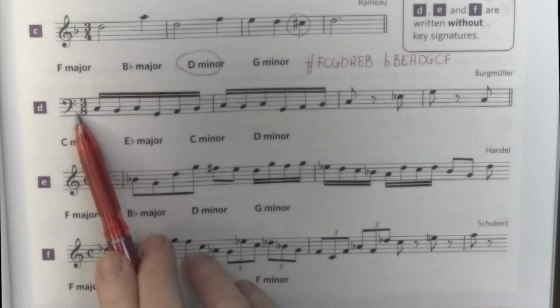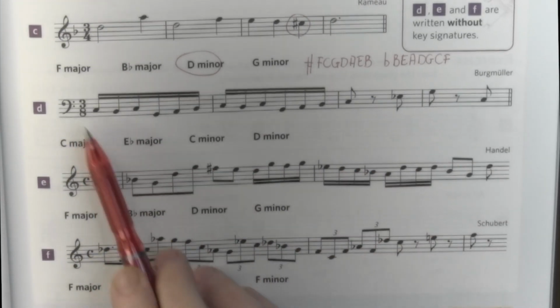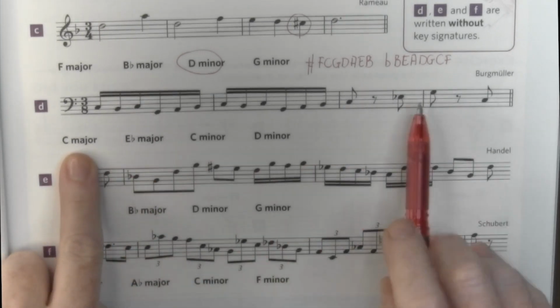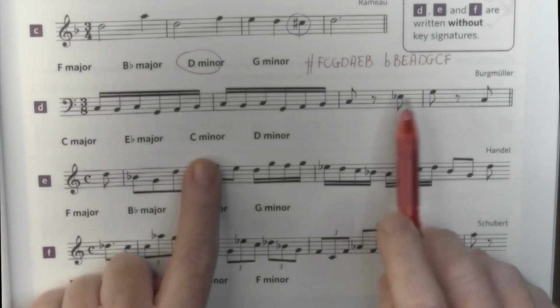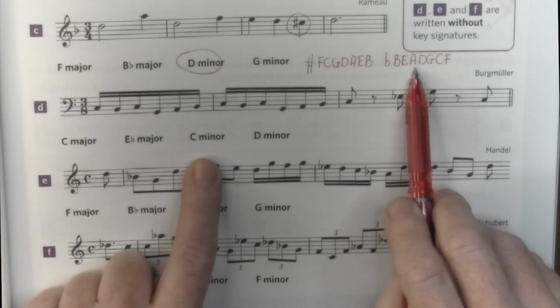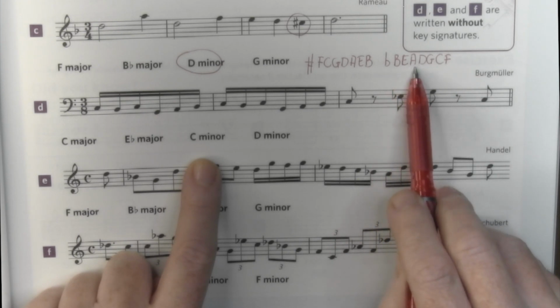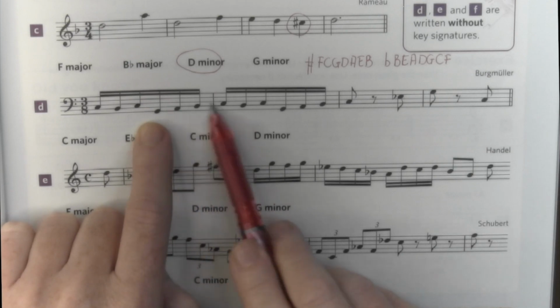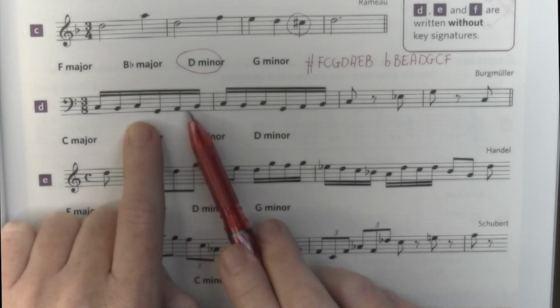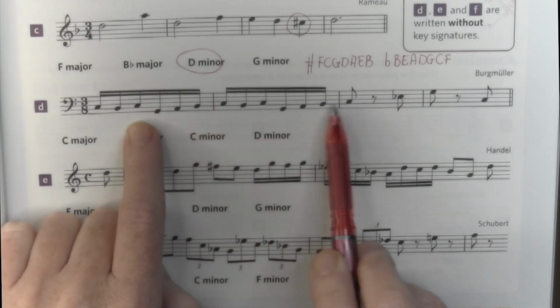We have no flats, no sharps in the key signature, so we could be in C major, but look here, we have an E flat. So what's going on here? If we were in C minor, we would have 3 flats, Si, Mi and La. But look at here, we have an ascending scale including Sol, La, Si, Do, Sol, La, Si, Do.